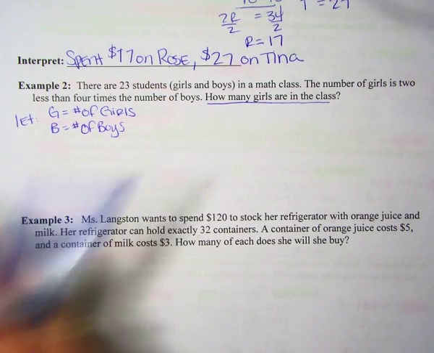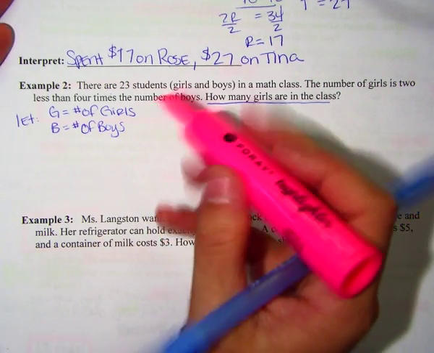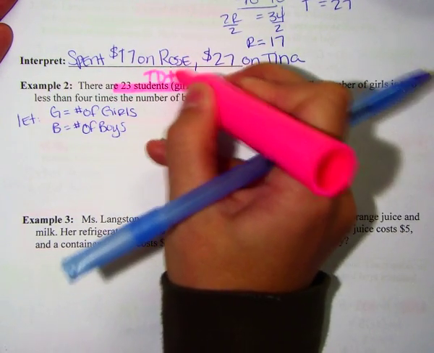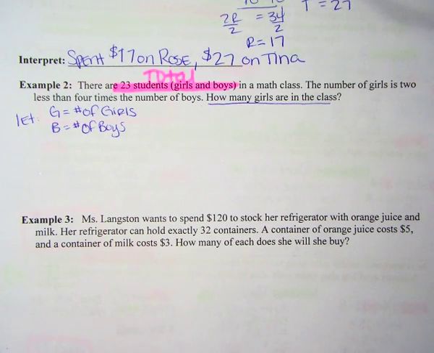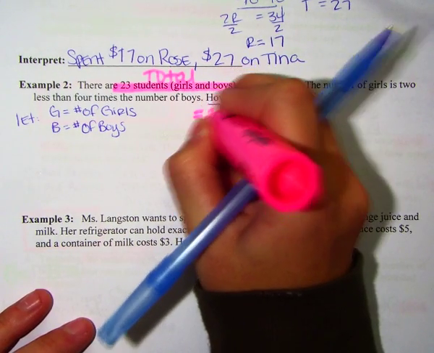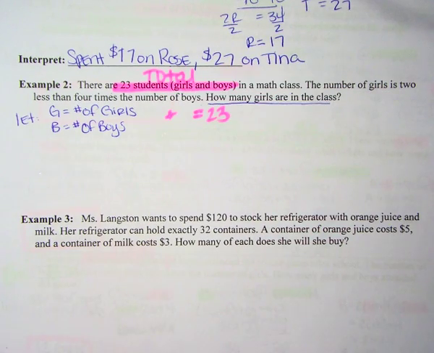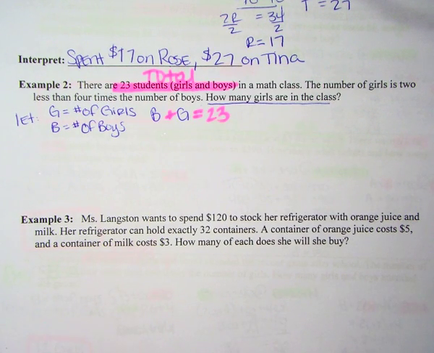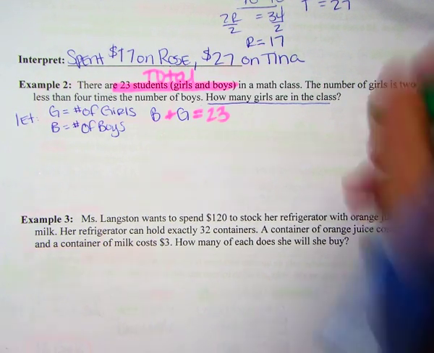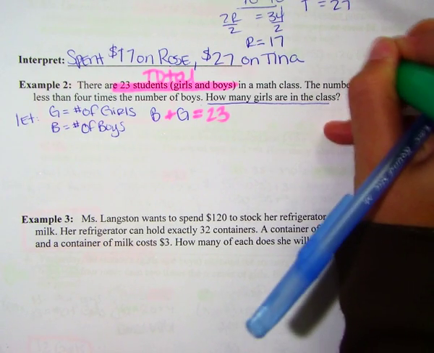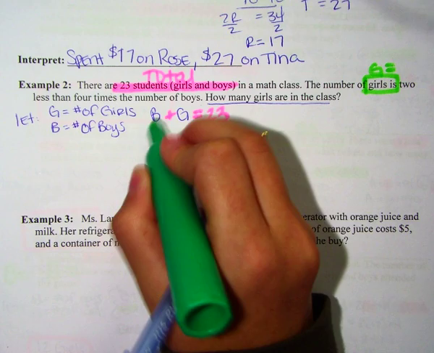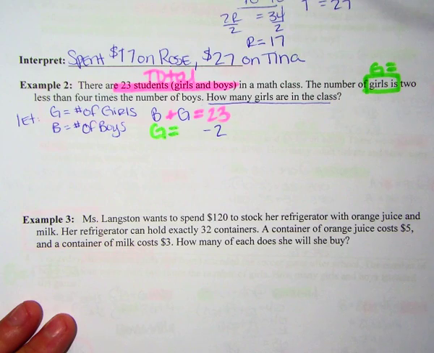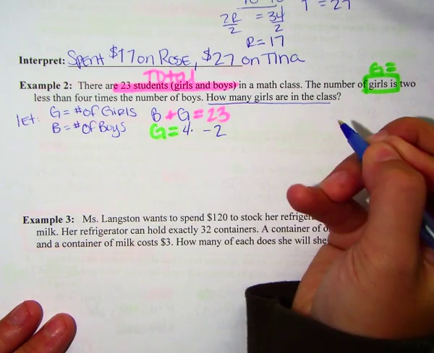Let's go back so we can write our equation. There are 23 students, boys and girls, in a math class. So although it doesn't say it, this is referring to a total. There are a total of 23 students in the classroom, so equals 23. Two things summed together will equal 23. That will be the number of boys plus the number of girls. The number of girls is, means G equals 2 less than 4 times the number of boys.